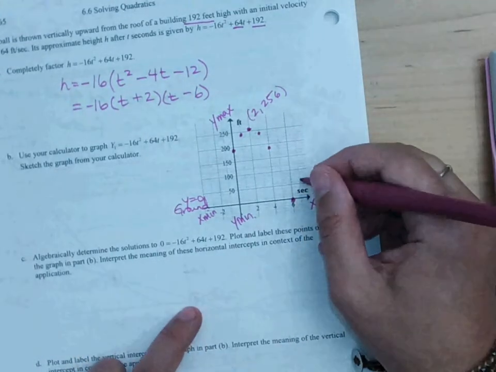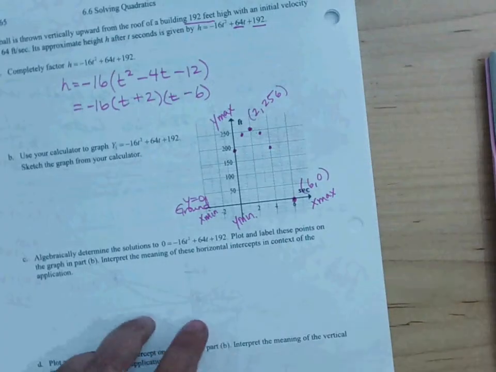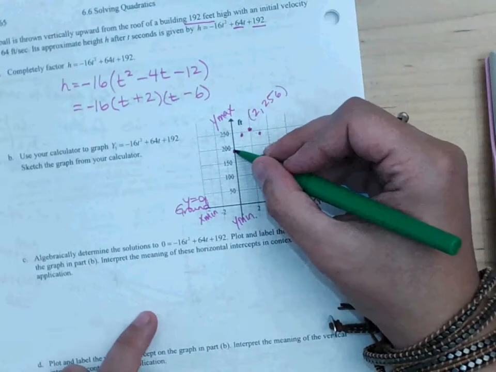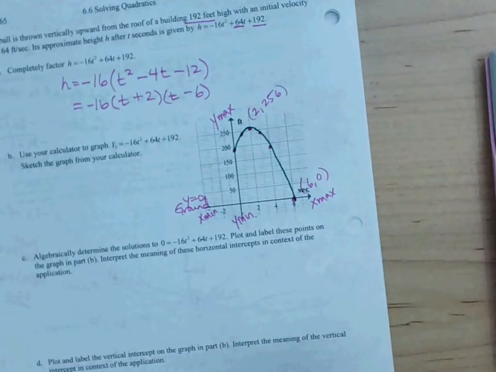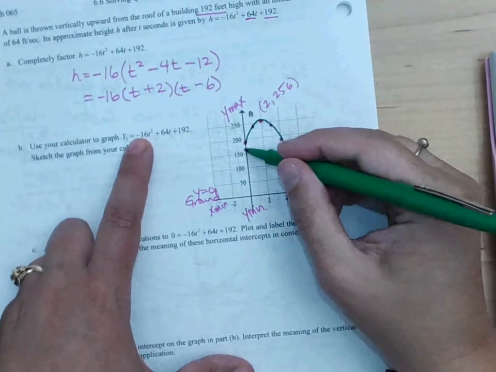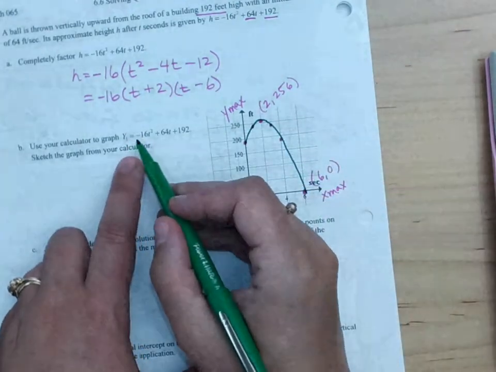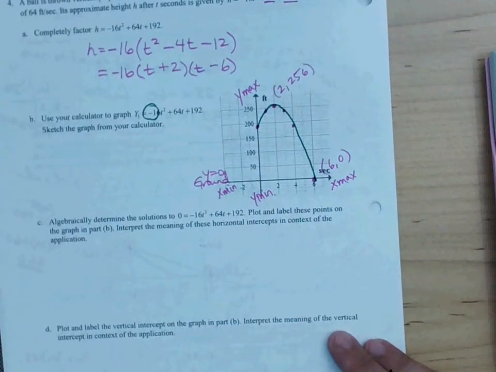6 seconds, because that's (6, 0). That's an x-intercept. That's when it's on the ground. So this is the trajectory over time. Okay, this parabola shape. That parabola opening downward is because of that negative 16 coefficient.